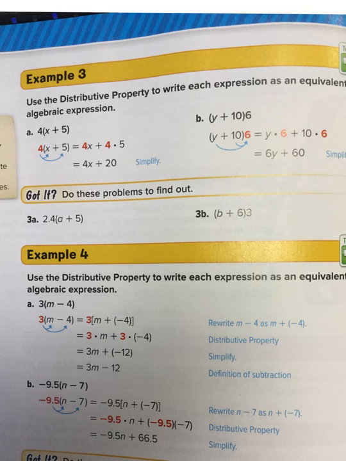Turn over to page 294. Example 3 says you're going to use the distributive property to write each expression as an equivalent algebraic expression. Algebraic expression now means that I've thrown in letters. If you look at letter A, it says 4 times x plus 5. I'm going to do the same process. I'm going to distribute in.